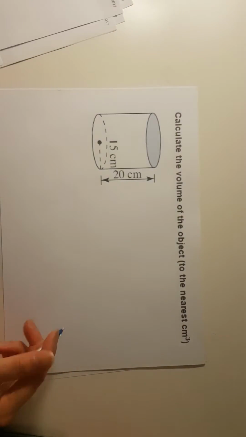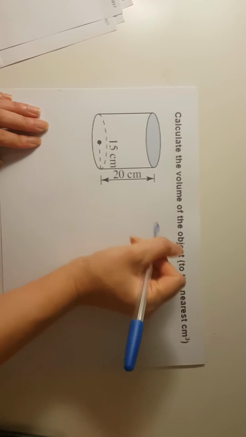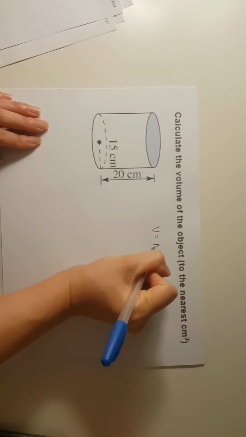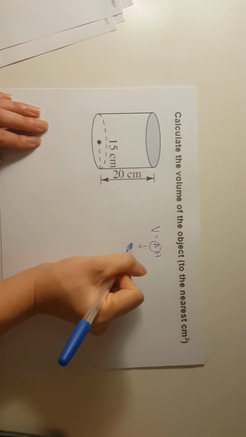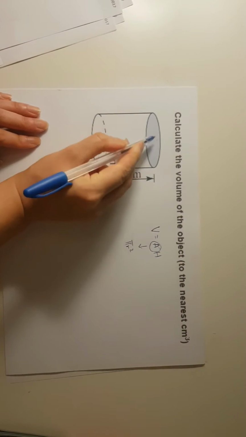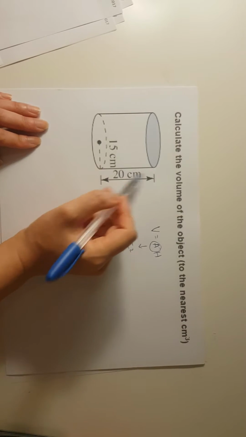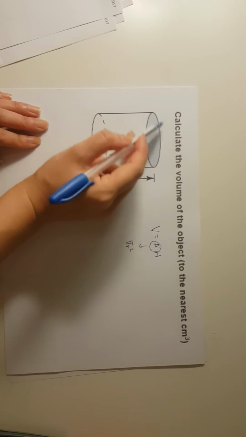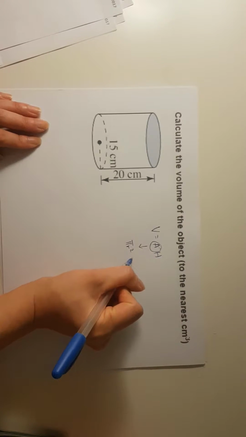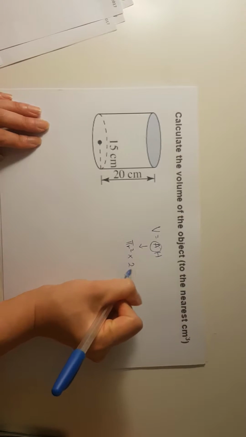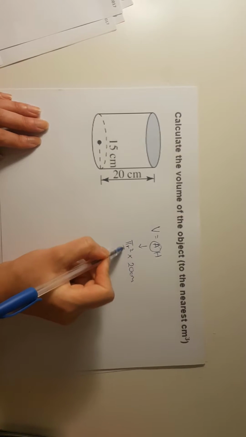Now, without even looking at our formula sheet, we know that it's considered a prism. V equals AH. Area of the identical face, the area would be given by pi r squared because it's a circle, and the distance between the two circular faces is going to be the height, okay, which is in this case 20 centimeters. What do we know? Do we know the radius? Of course we do.